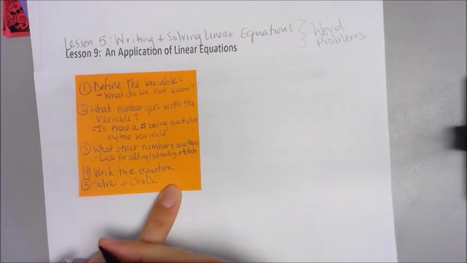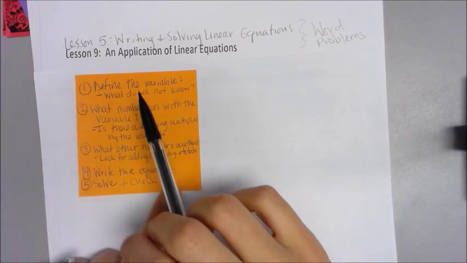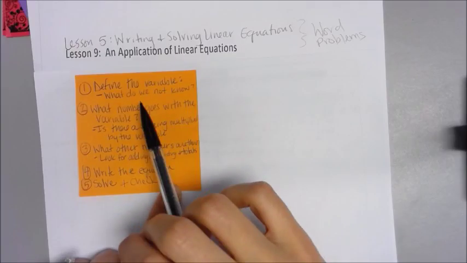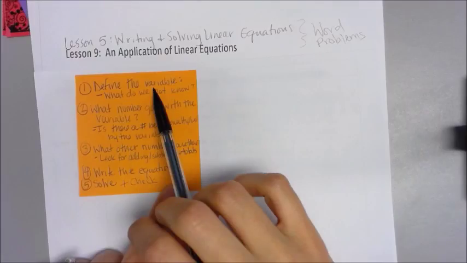So this is going to be a really good note for you to take. So the first thing I do is define the variable. That means, what do we not know? So we have to say x equals something. That's defining the variable. X equals what? What do we not know? That's the first thing we're going to look at.